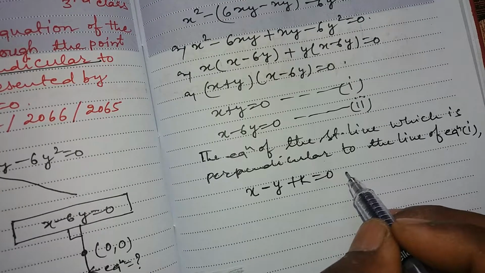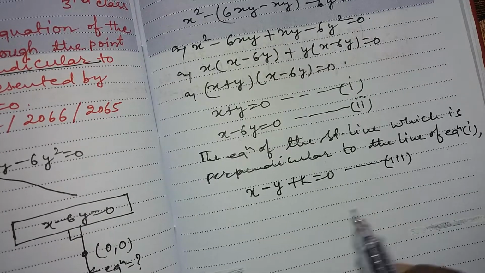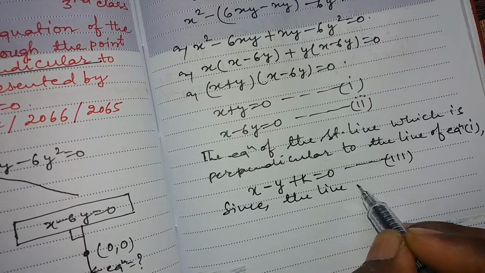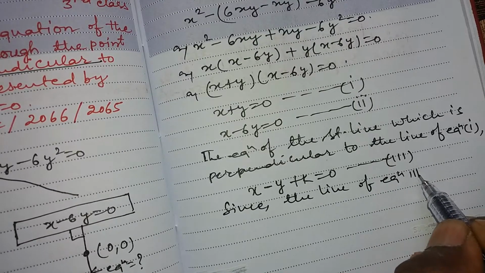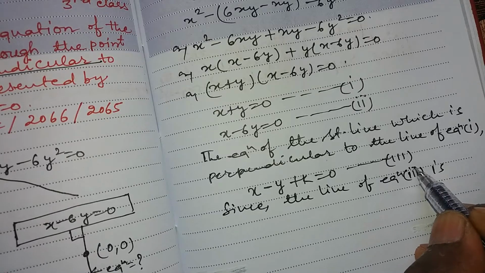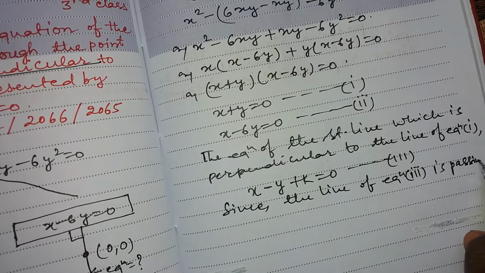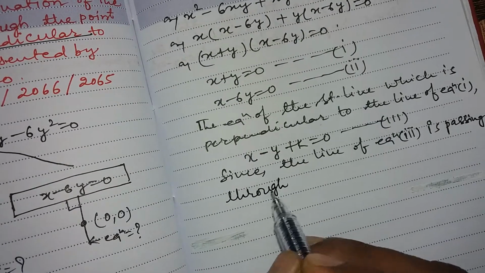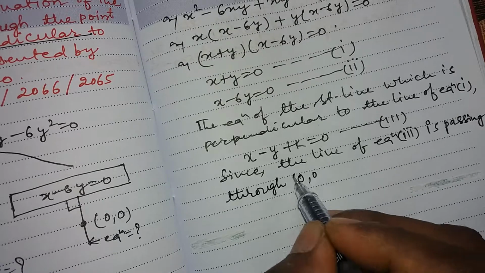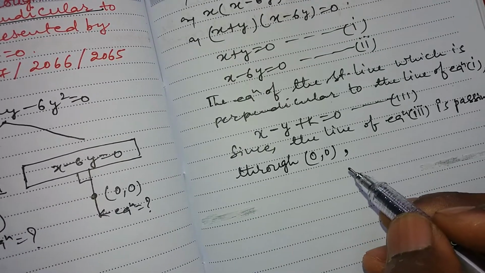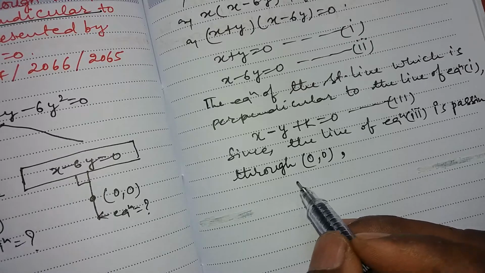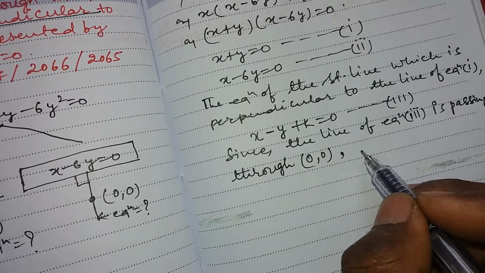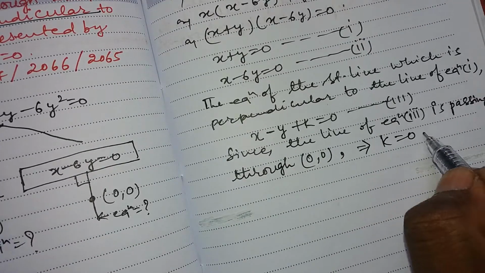Since the line of equation third is passing through 0, 0, we put this value here, and after putting 0, 0, we get k equals to 0.